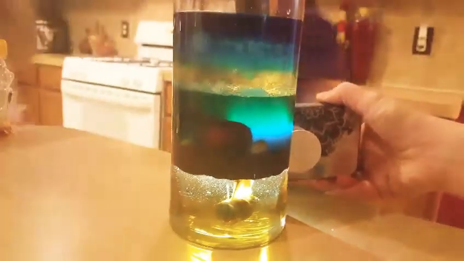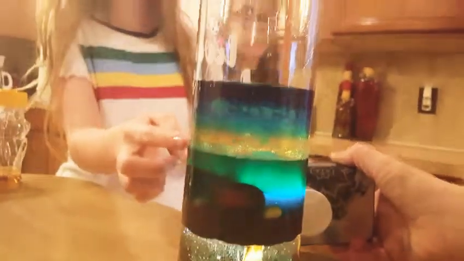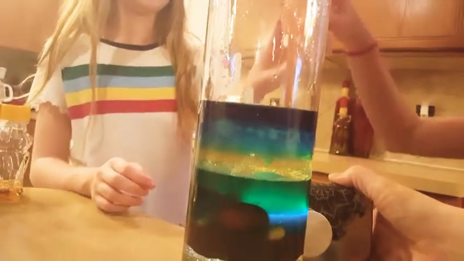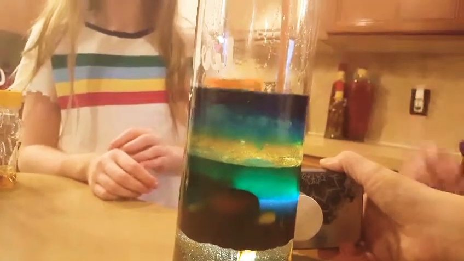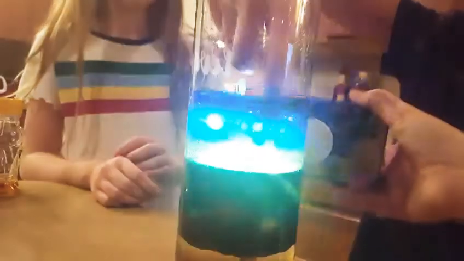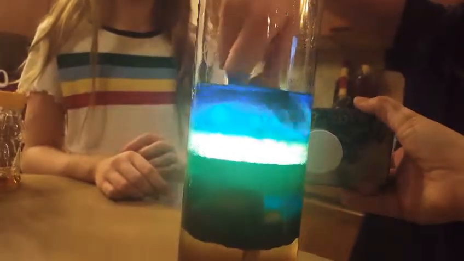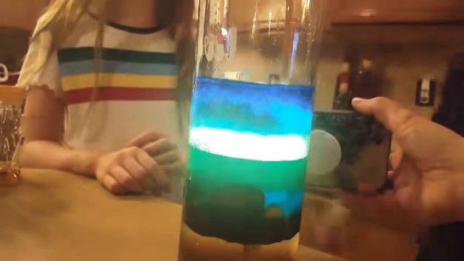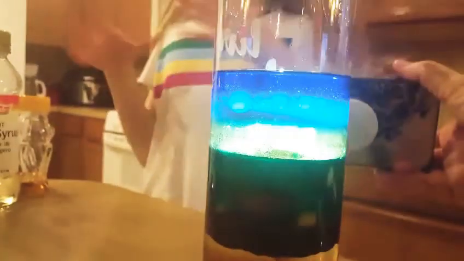Hey, what else do you have? Anything else? Try the cap. Where do you think the cap is going to land? I'm gonna say right here, the oil. Okay, drop it on the side and see what happens. Oh, here we go. Okay, so that looks like it was in the alcohol layer. That's in the alcohol layer.